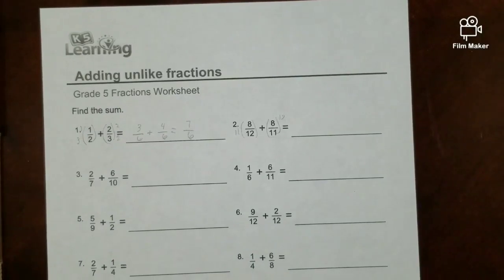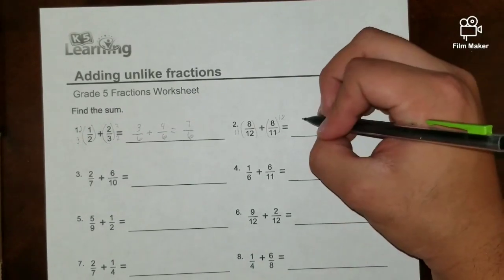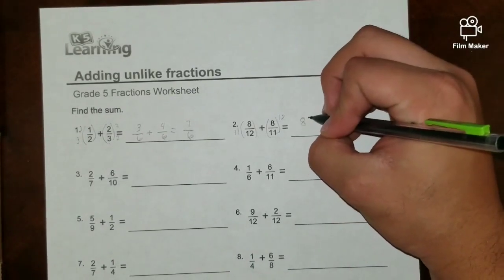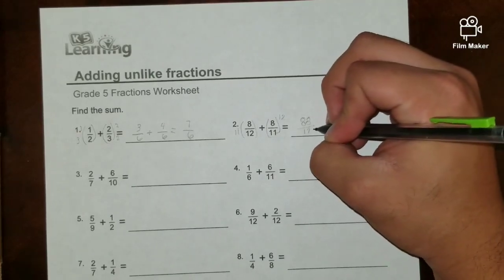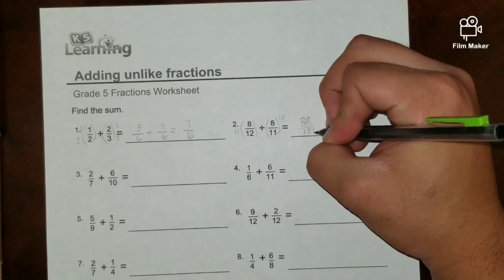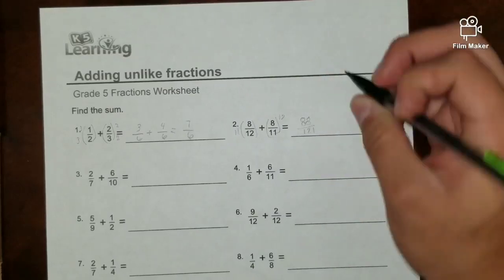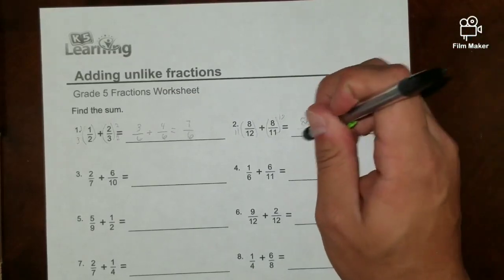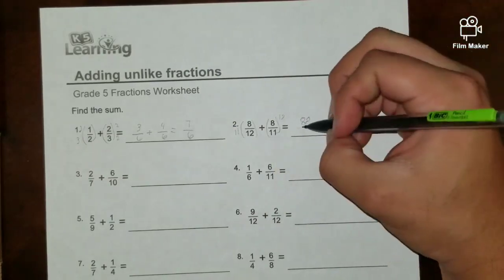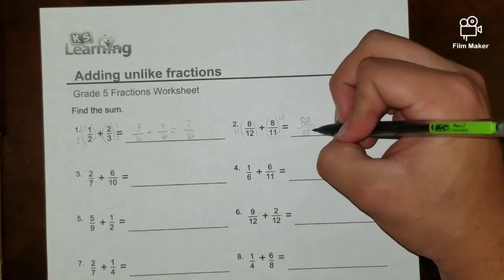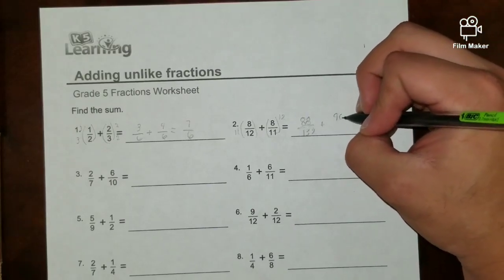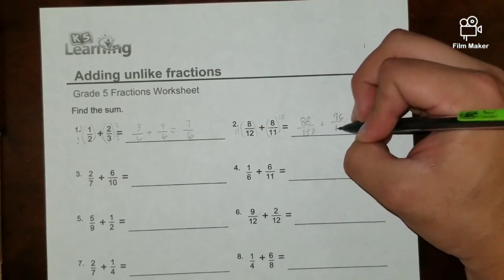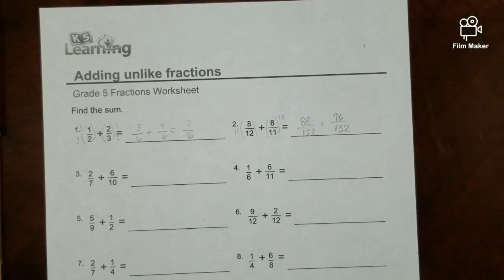The new fractions we get are 88 over 132 plus 96 over 132.